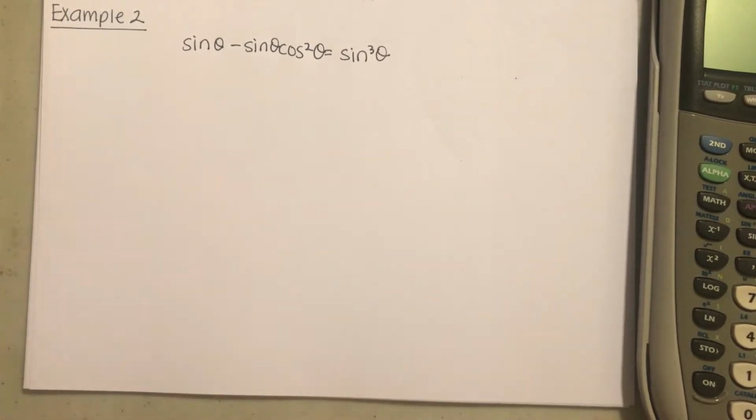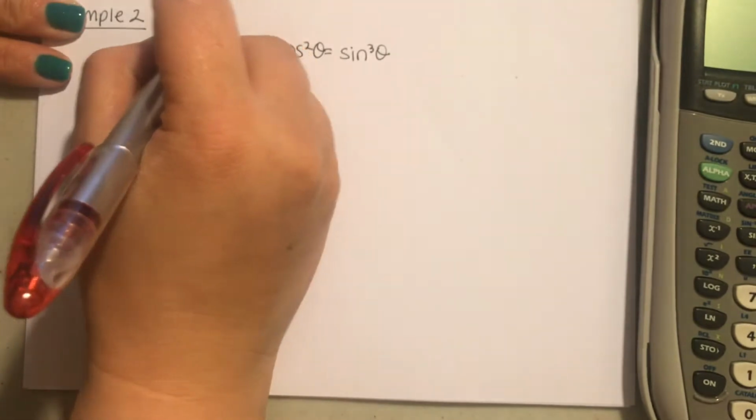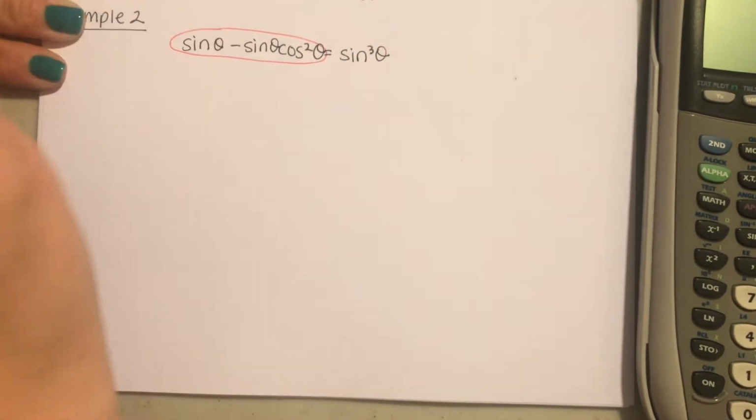So again, first you want to think about which side do I want to work on. The general rule of thumb is you pick the more complicated side, whatever that may look like to you. And again, it's a general rule. I can't promise it works every time, but it's a good strategy to use. So I would argue the left side, once again, is our more complicated side. So let's focus in on that.